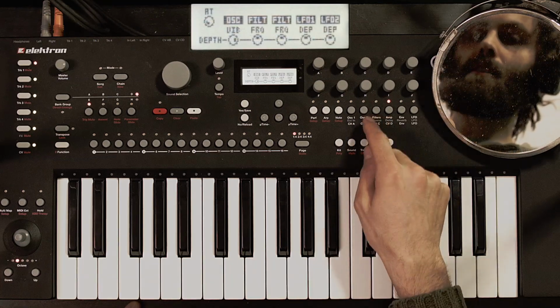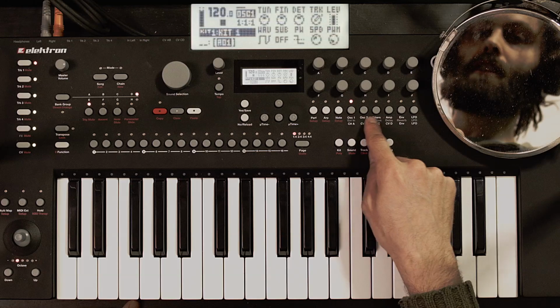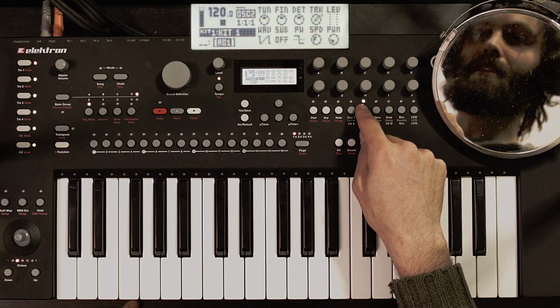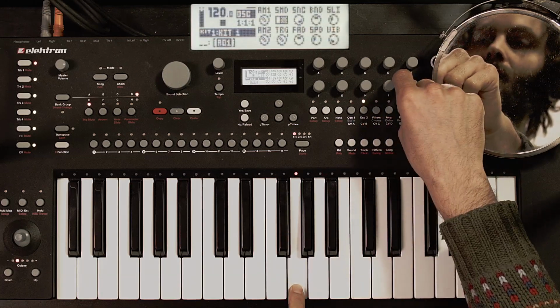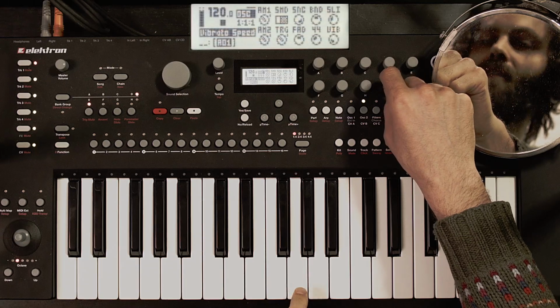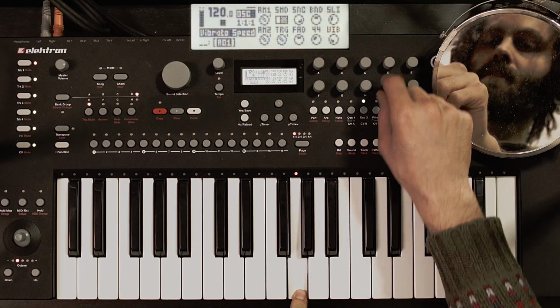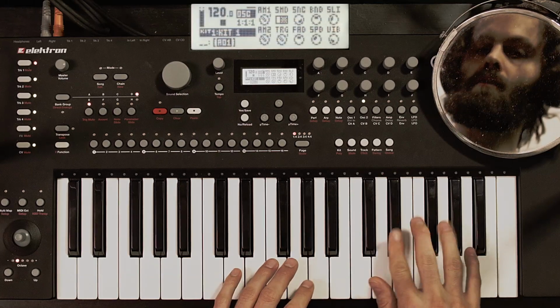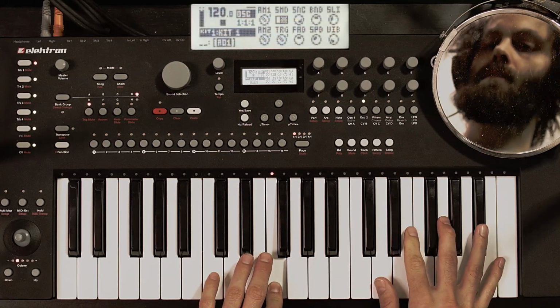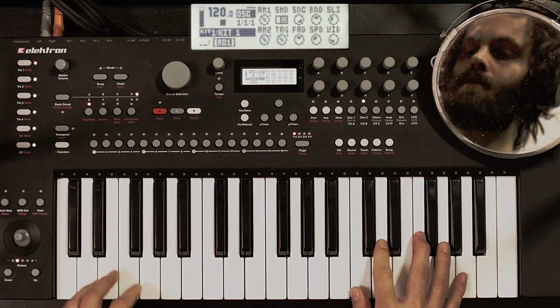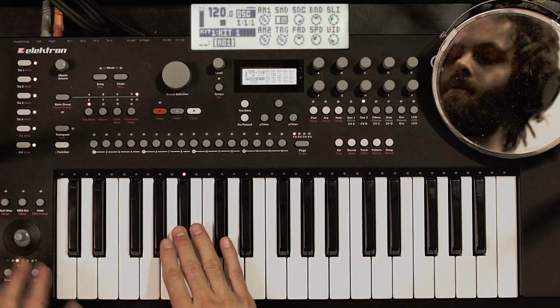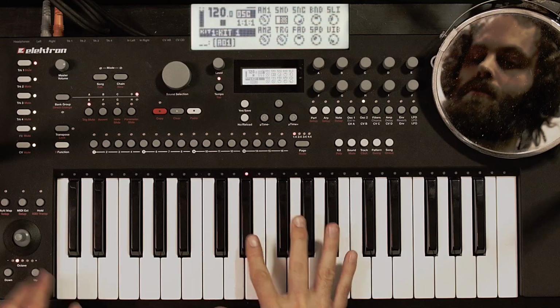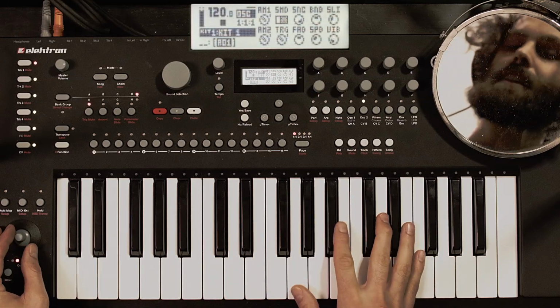Yeah. Let's get to sound again. Oscillator 2, I think the vibrato is here on the second page. I want it faster. Okay, let's say.